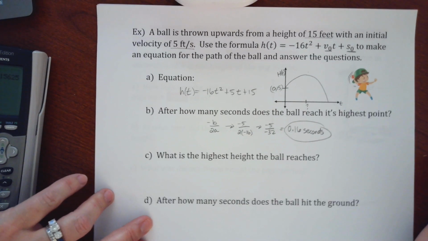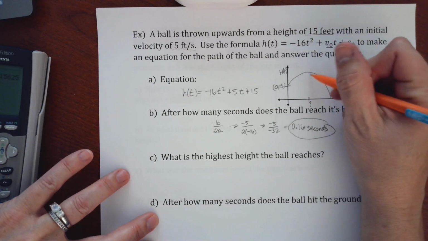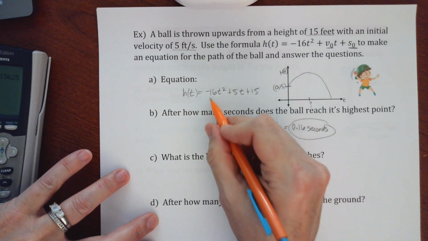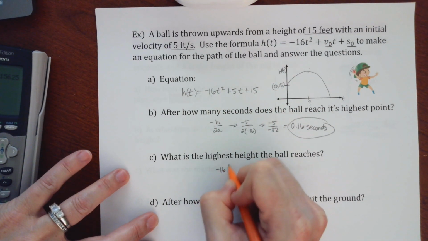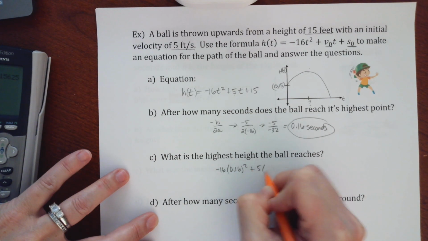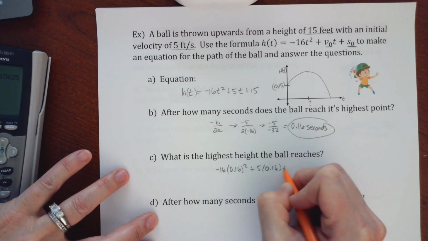All right, what's the highest the ball reaches? So I want to know the y value for this x value I just found. So I want to plug this into my problem. So negative 16 times 0.16 squared, plus 5 times 0.16, plus 15.